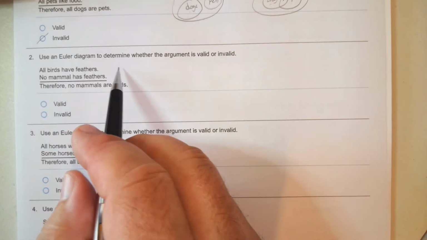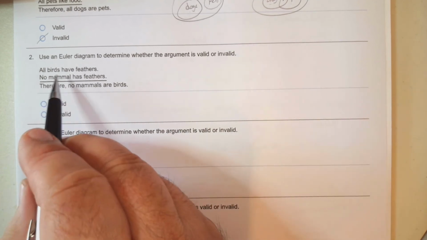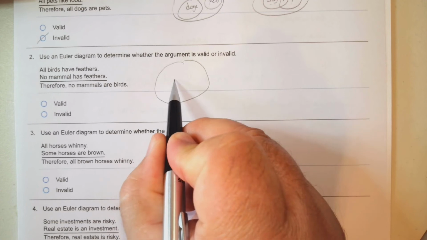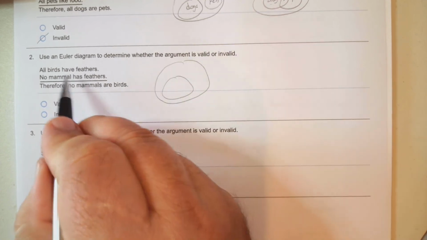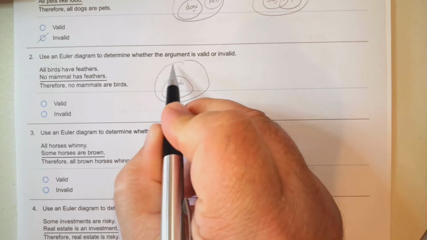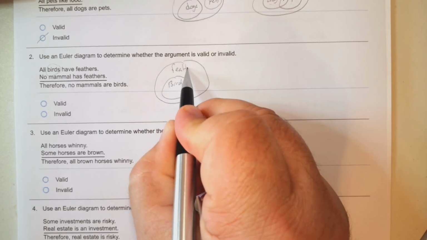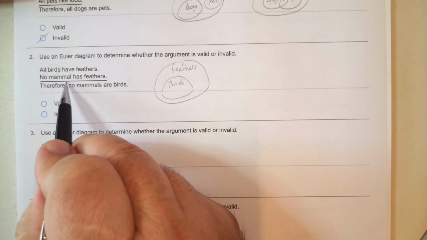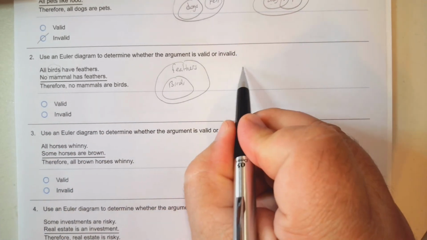Use an Euler diagram to determine whether the argument is valid or invalid. All birds have feathers. So the first one is birds. It goes inside here, and feathers. No mammal has feathers.